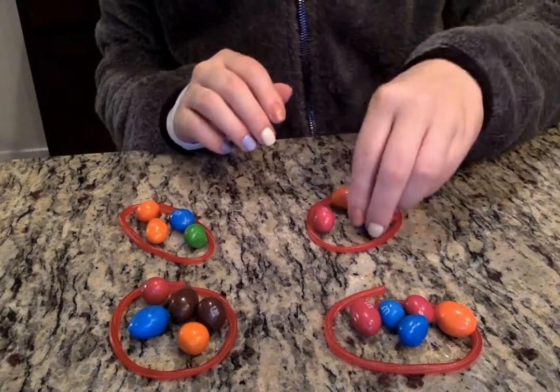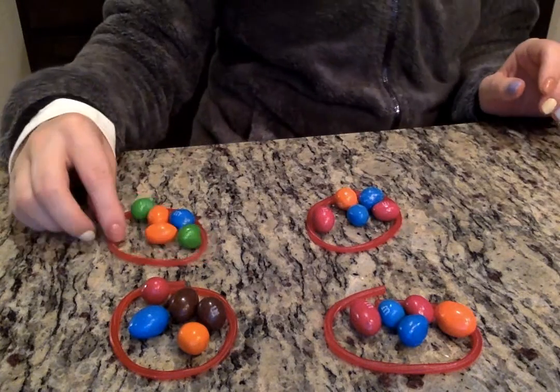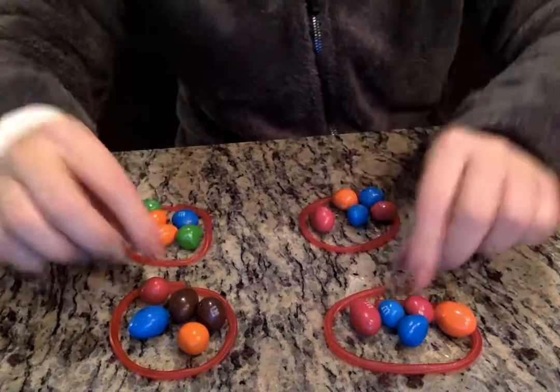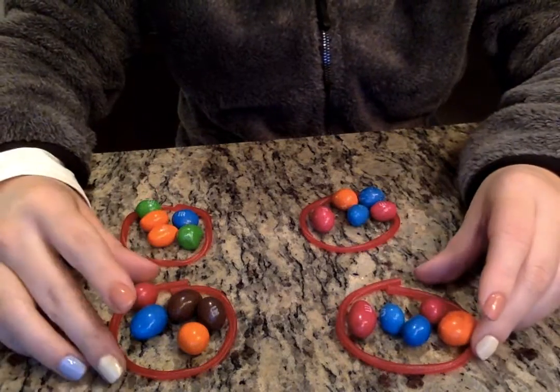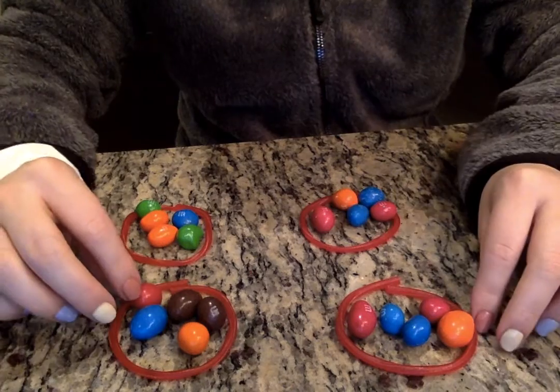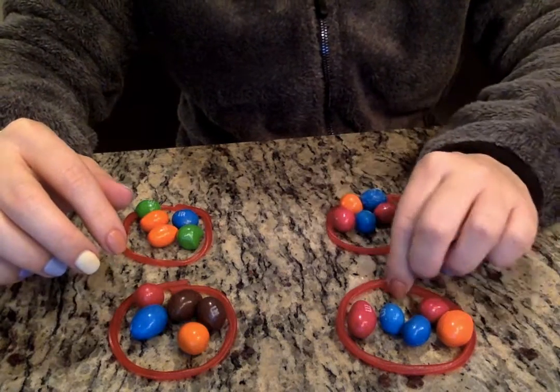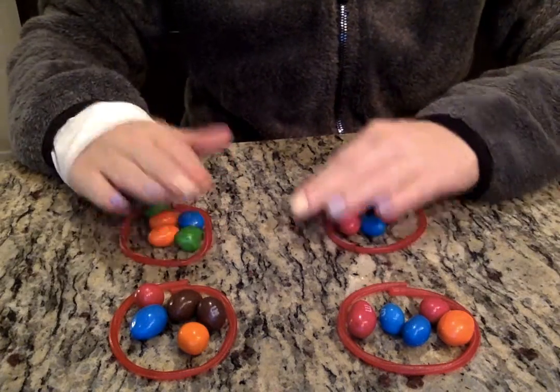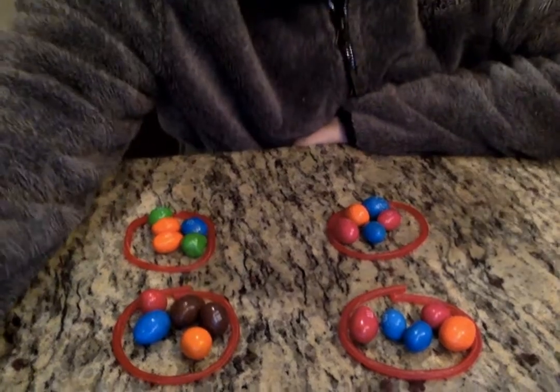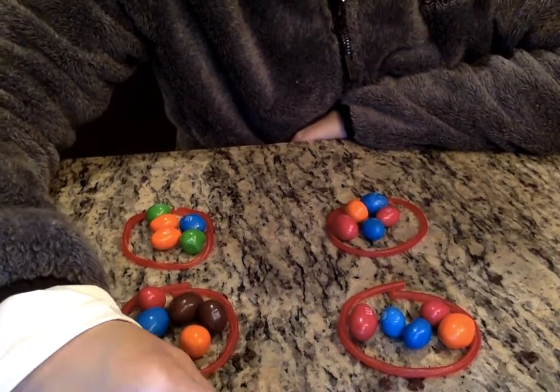Need 2 more. After that, students, we can all agree that when we have 4 groups and 20 M&Ms, they are all equal throughout the groups, and each group has 5 M&Ms.